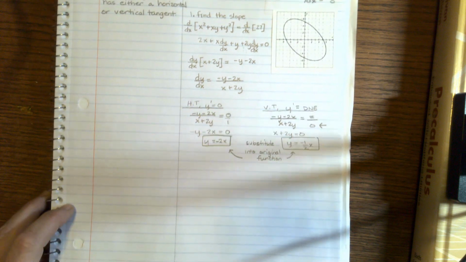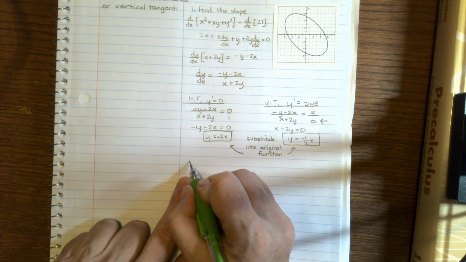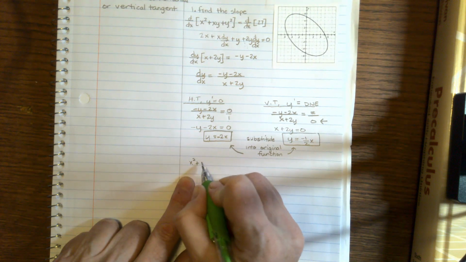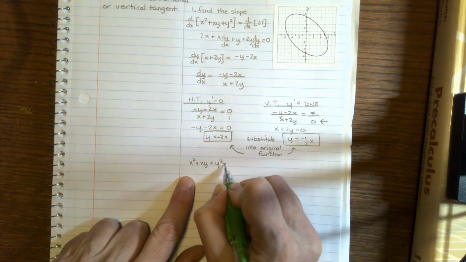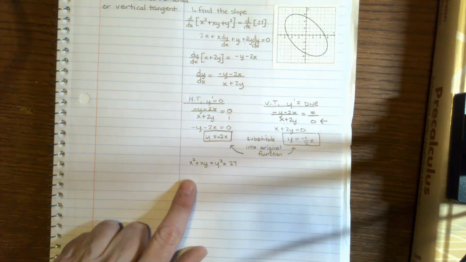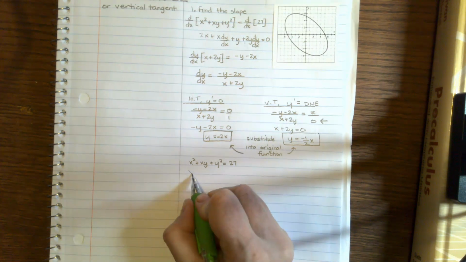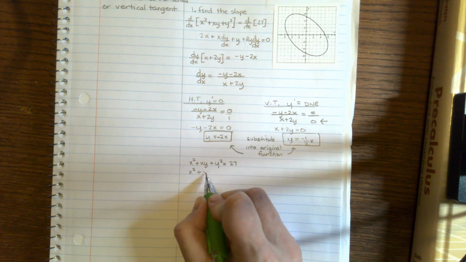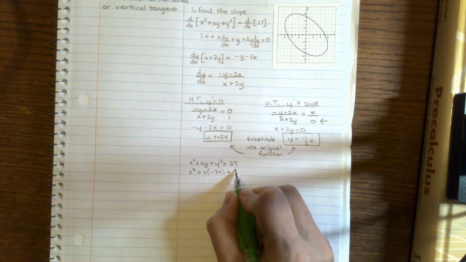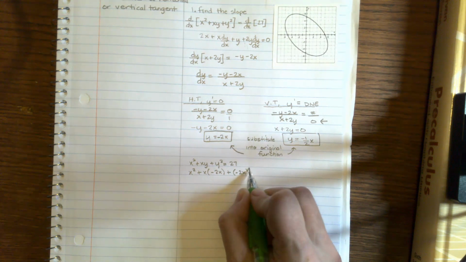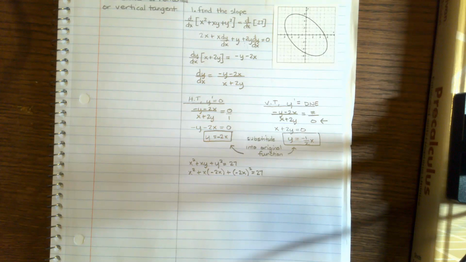Okay, so let's go ahead and do that. Okay, so here was the original function. So x squared plus xy plus y squared is equal to 27. So x squared, okay.